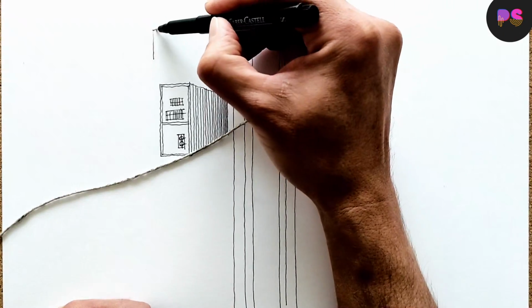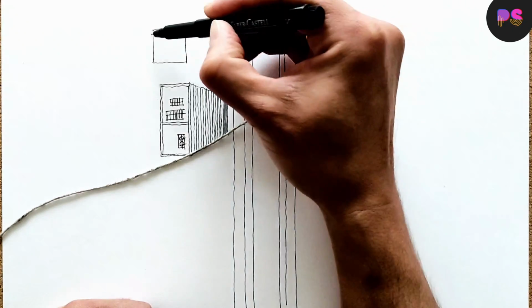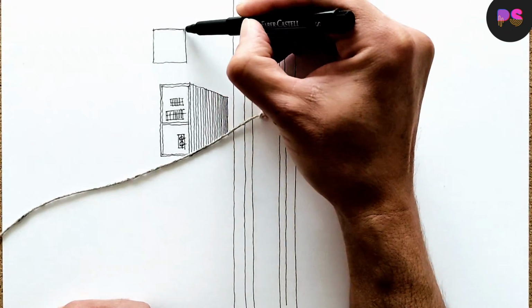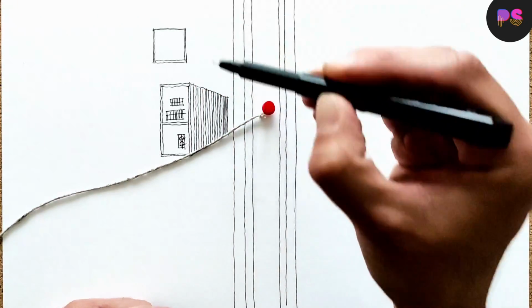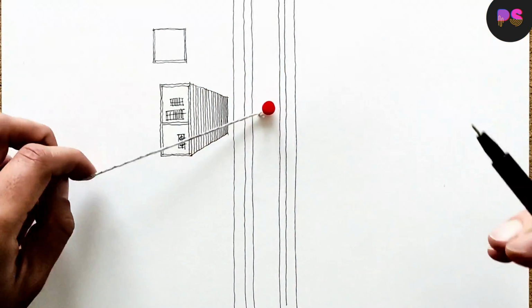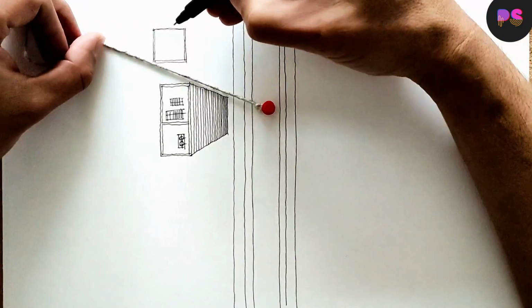For example, I'm gonna draw a square building here, and what's really cool about this technique is that you're not gonna be filling your drawing with reference lines coming from the vanishing point.